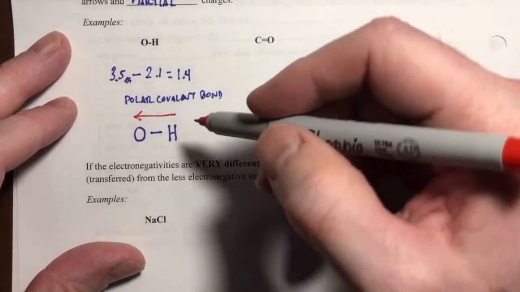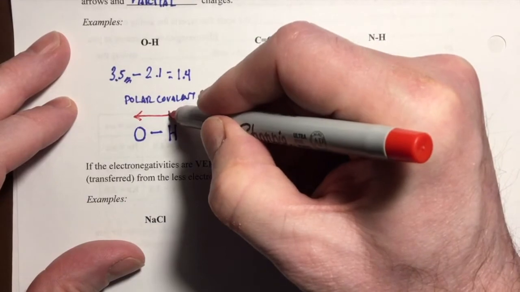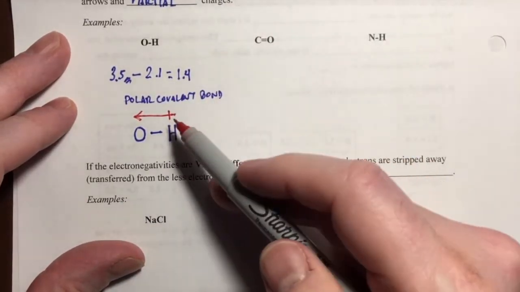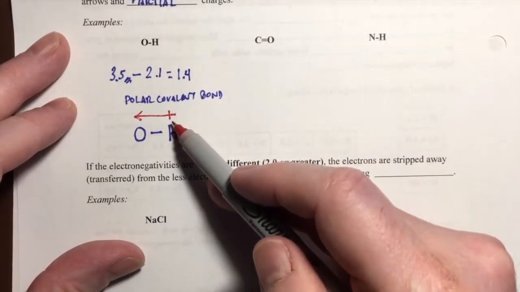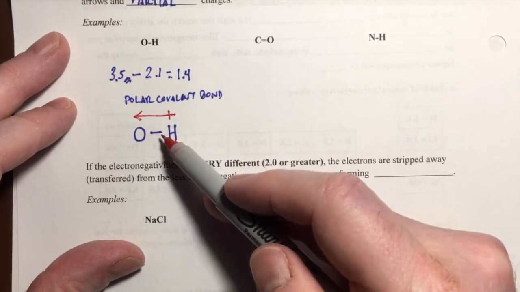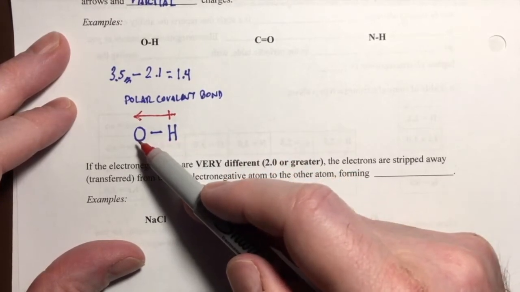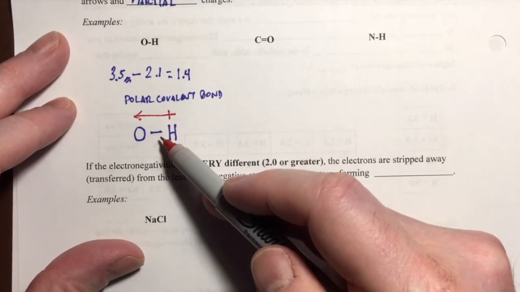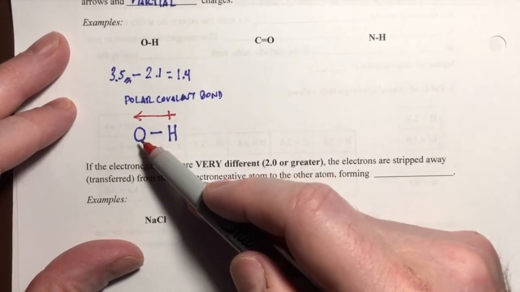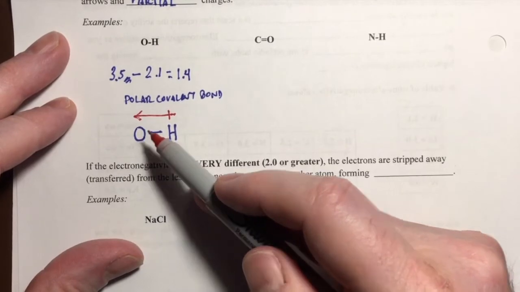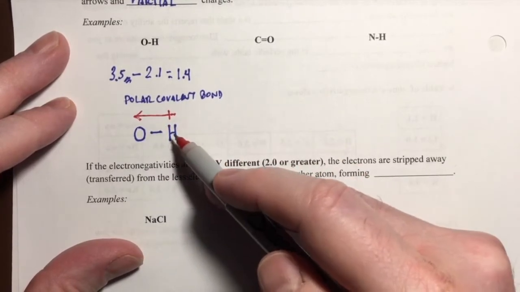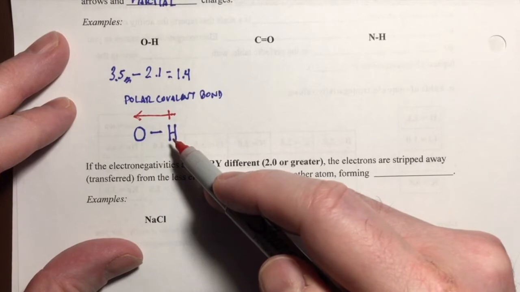And we have a very important distinction here for dipole arrows. We put a little crosshatch on the tail of the dipole arrow because if electrons are being pulled toward that end of the bond, then the electron density and the negative charges on the electrons in that bond are being pulled toward the oxygen. Then that leaves the hydrogen with a slightly positive charge on it.